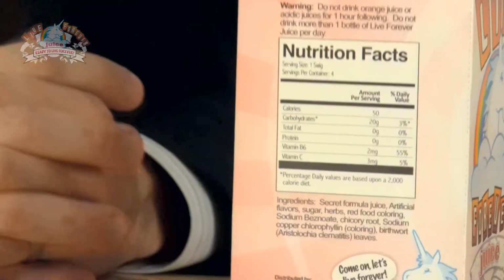See sodium copper chlorophyll. That's a non-permitted color additive. But that actual color additive, sodium copper chlorophyll, I've seen on FDA's approved color additive list before. So how come we can't use it as a color additive in this product? Well, what you see is FDA approves a color additive, but it approves it for specific use. FDA has approved that color additive for specific use as a colorant in dry citrus powder drinks. As you can tell, Live Forever juice is not such a food, so it's a non-permitted color additive.